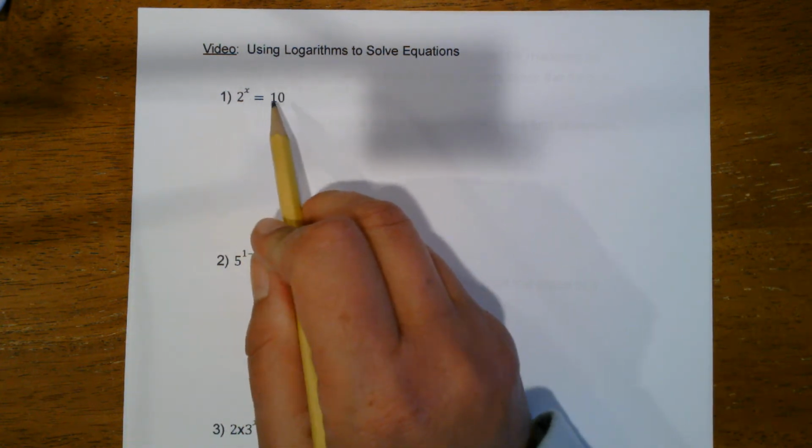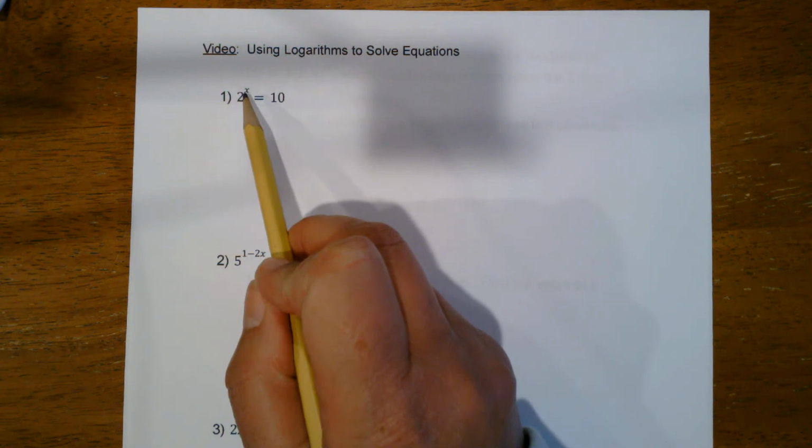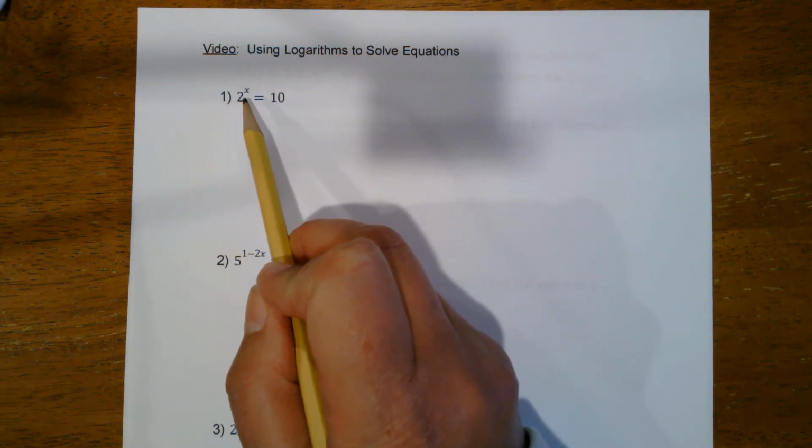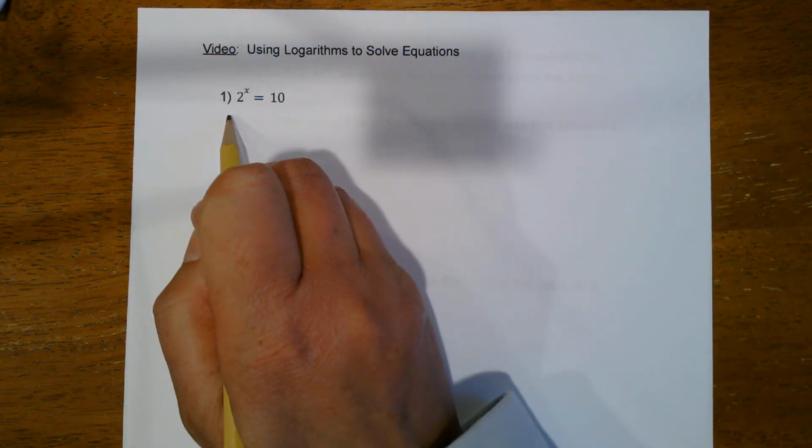So let's use logarithms to solve equations. Number one, 2 to the x equals 10. Now logarithms are great because when the x is in the exponent spot, it is going to help it come out of that position. So this is what we're going to do.